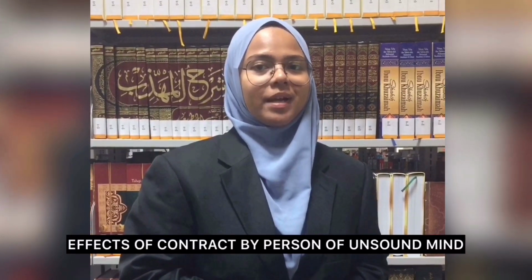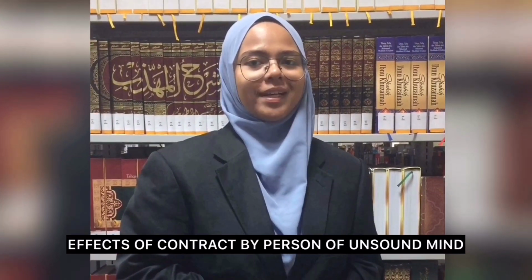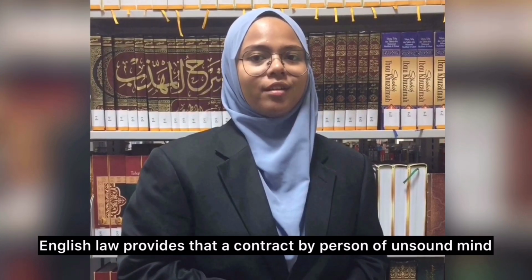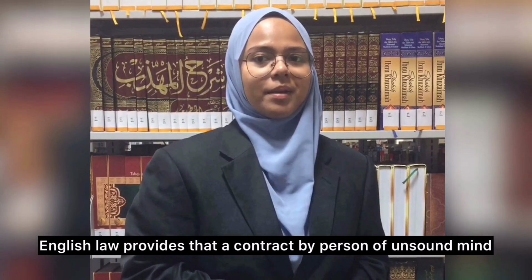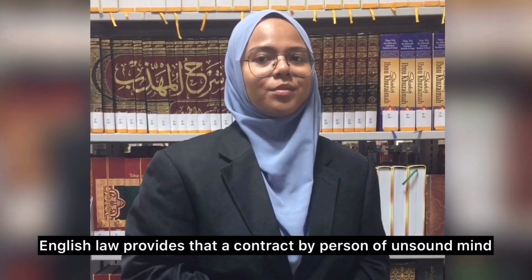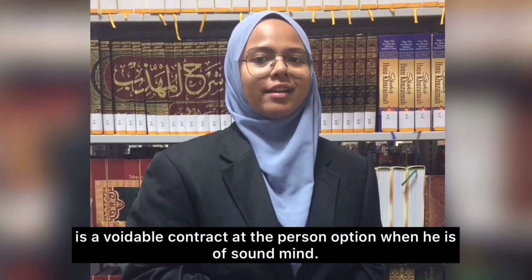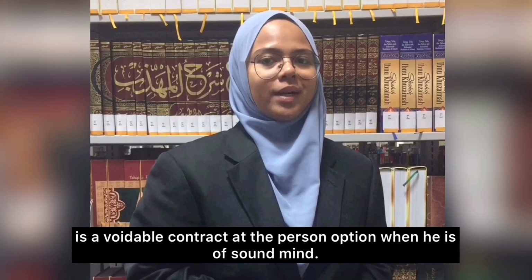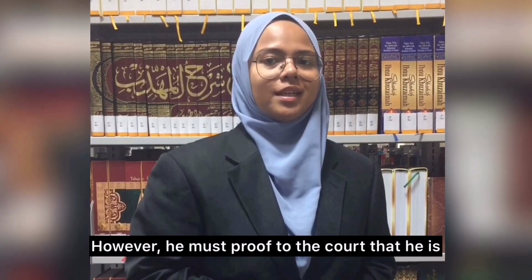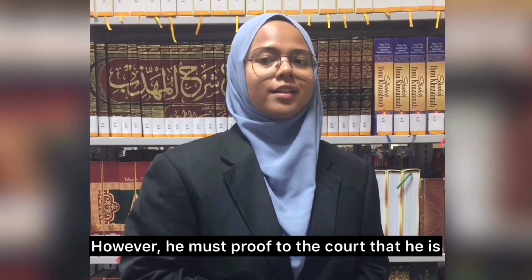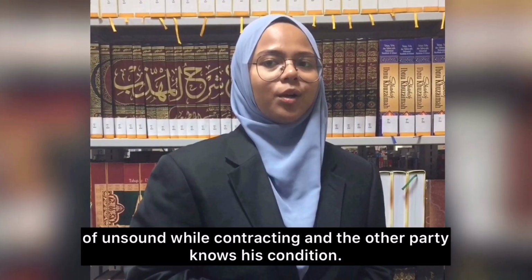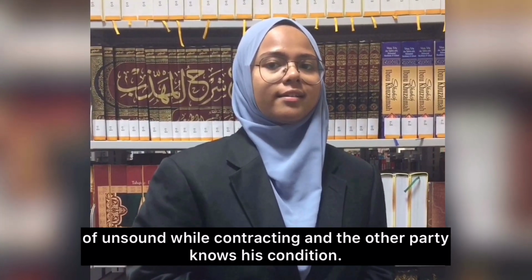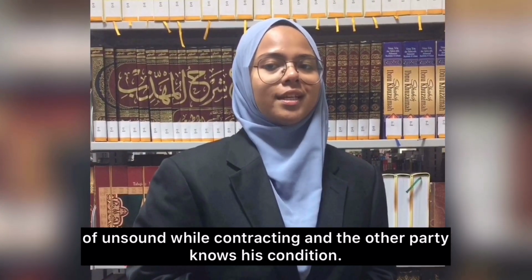Effects of contract by person of unsound mind. English law provides that a contract by person of unsound mind is a voidable contract at the person's option when he is of sound mind. However, he must prove to the court that he is of unsound mind while contracting and the other party knows his condition.